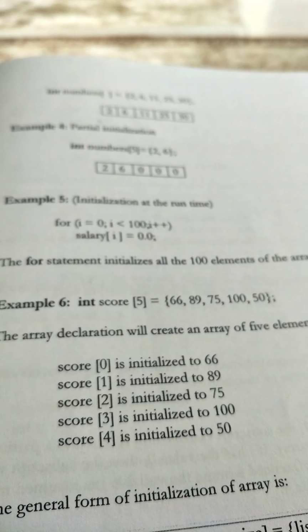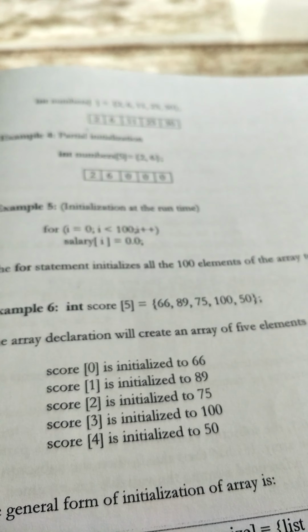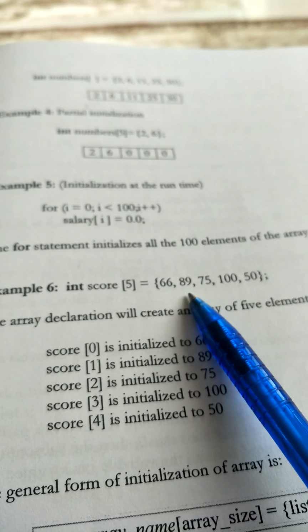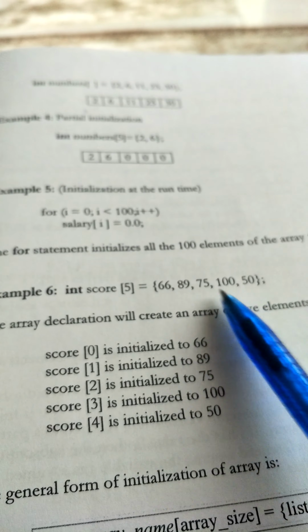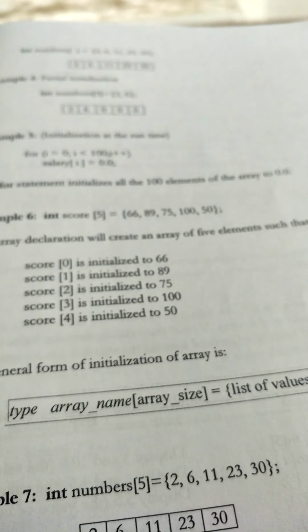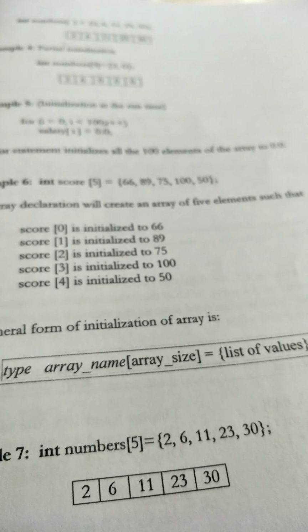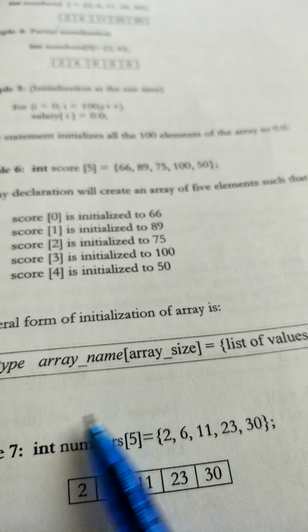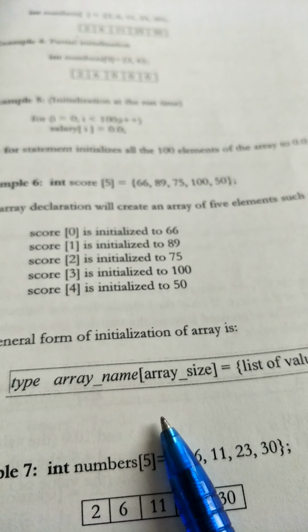Now in this case, look at example 6. We have score 5, 66, 89, 75, 100, and 50. This is the initial value for score. That's the initial value. All right. So that's the general form, the syntax for giving the initial values to the array.